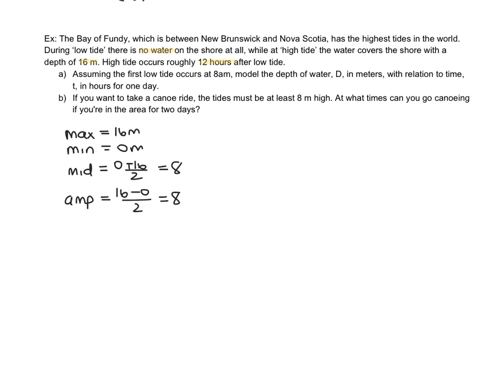And now I want to figure out what this 12 hours represents. So if I'm going from my high tide to my low tide, and it takes 12 hours, that means we only have half a cycle, because a full cycle would take me back to the maximum. So 12 hours equals half the period, which means a full period will be double 12, which is 24 hours.